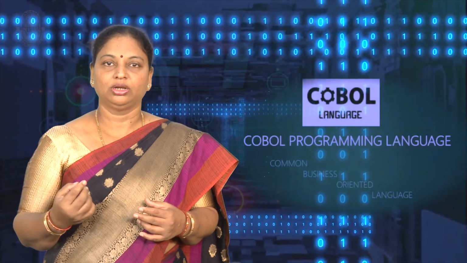Next level is high level language. Again, to make the user feel free to write the programs in a language which is nearer to English statement, we have different high level language programs. Here comes C, C++, Pascal, Basic, COBOL, Fortran, all those things, Java. They are all called high-level languages.